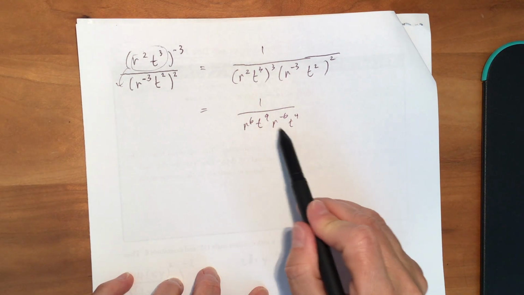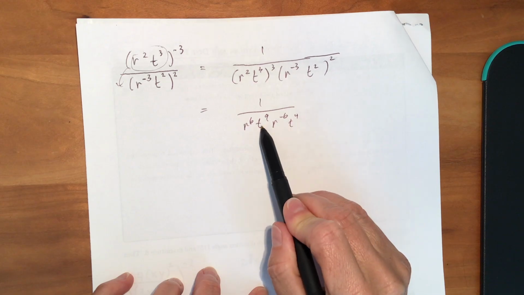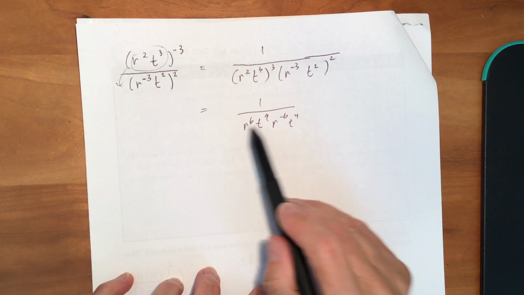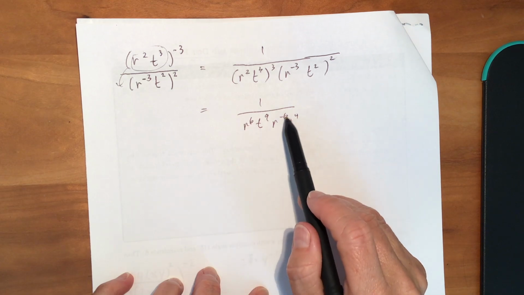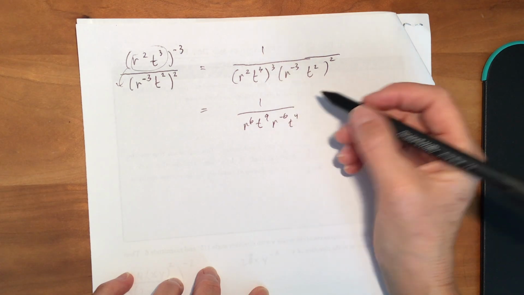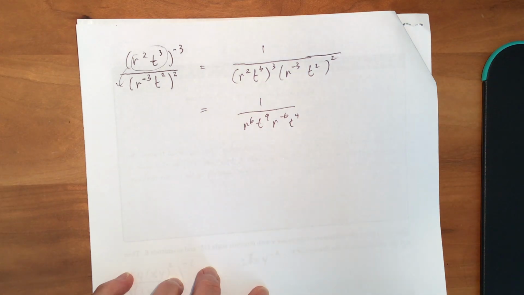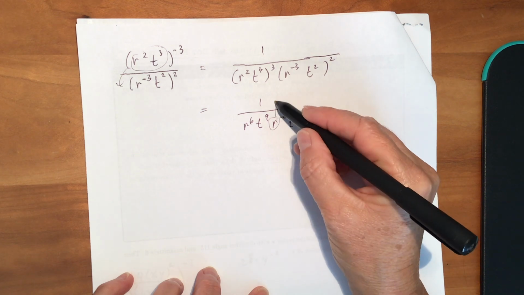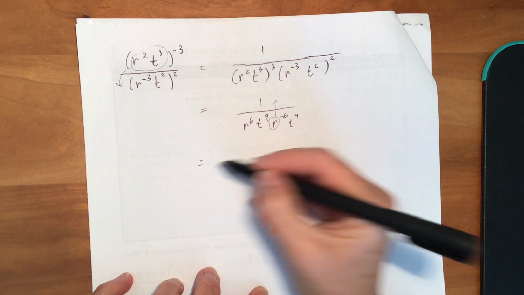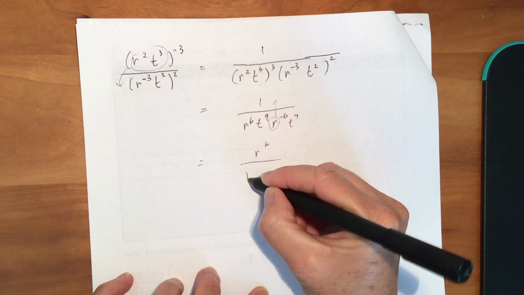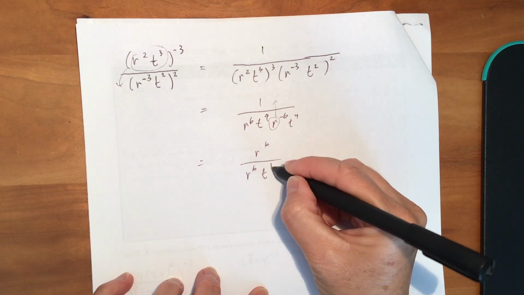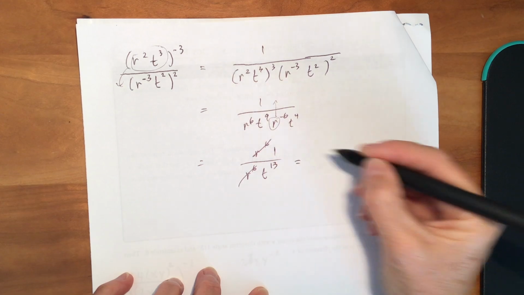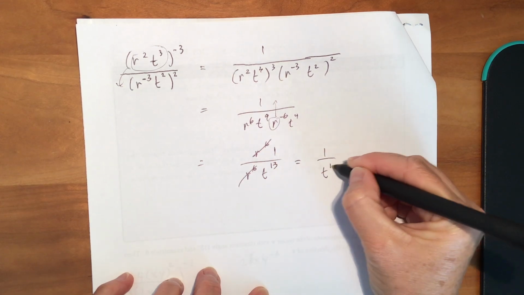So now I'm going to combine these 2 t's, and I'm going to realize that I have r to the 6th times r to the negative 6, and that's going to cancel out. I'll go ahead and show you an extra step just in case it's helpful. So I'll take this r to the negative 6 and put it into the numerator. So it's going to be r to the 6th over r to the 6th times t to the 13th, which these 2, as I said, will cancel out. So 1 over t to the 13.